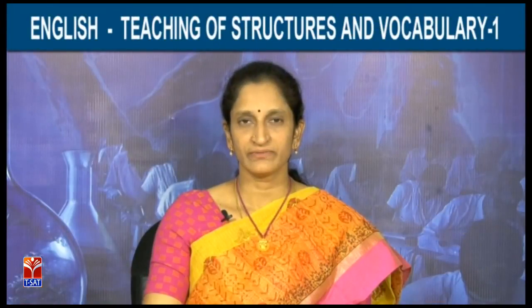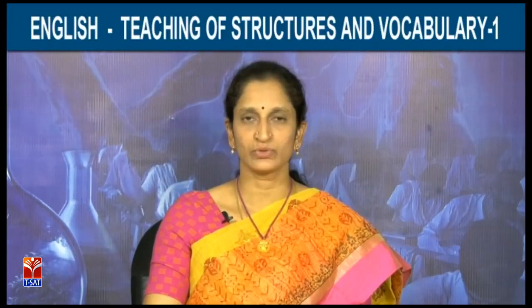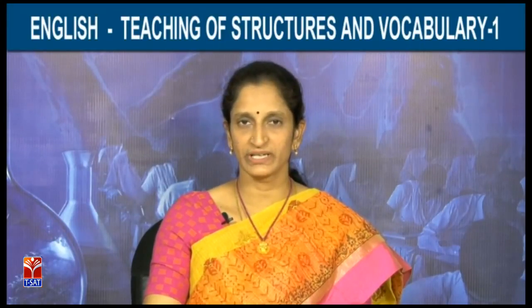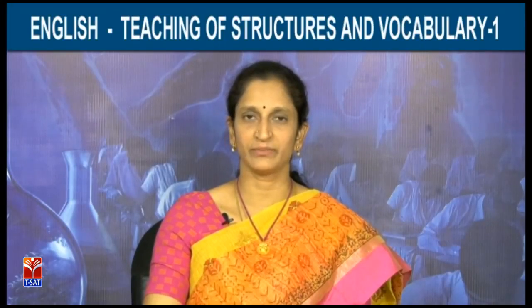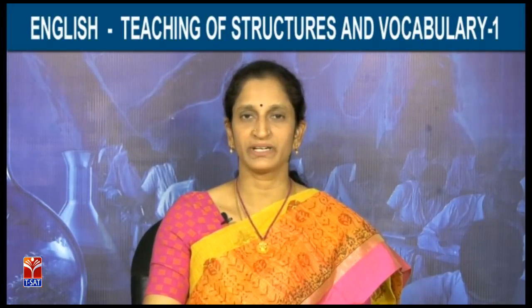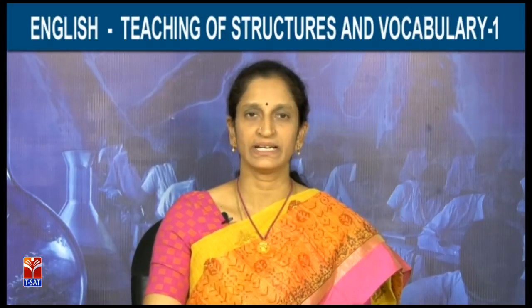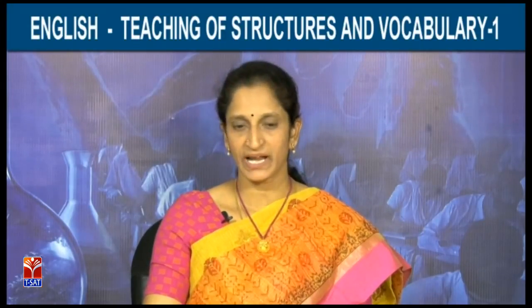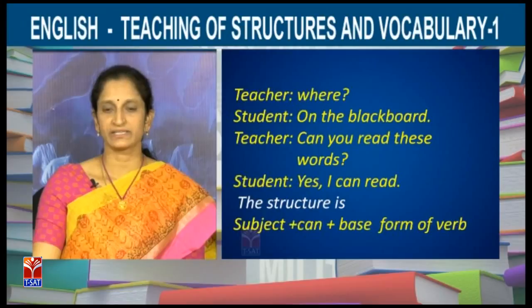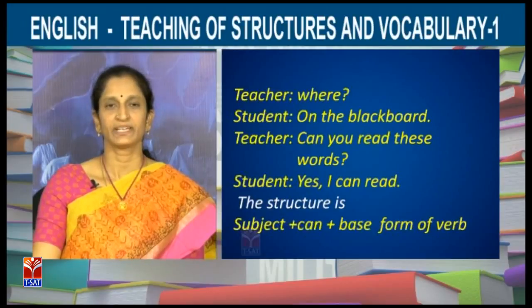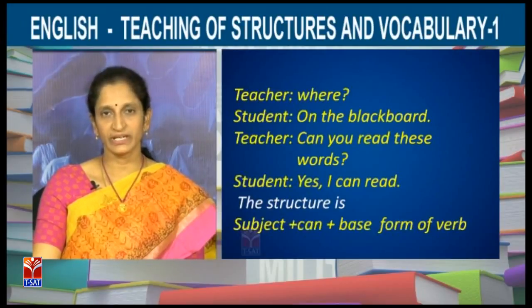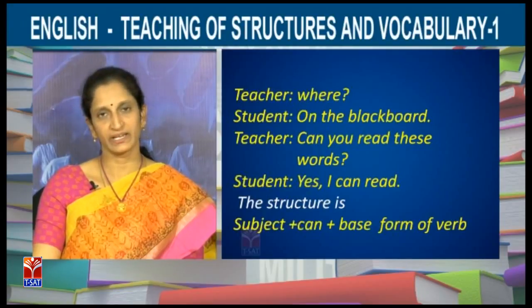Then if the teacher has written words that are visible to the students, they can definitely read the words, if the font size is large, so that everybody will respond to whatever text is written on the blackboard. The teacher can ask, can you read these words? Is it visible to you? Yes. And can you read? Yes, I can read. By pointing out one student: I can read, teacher.